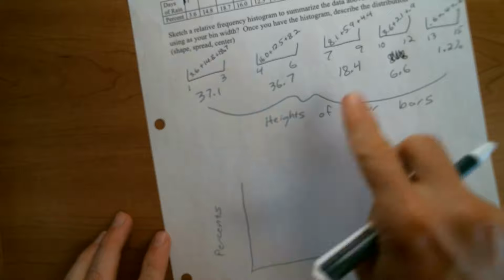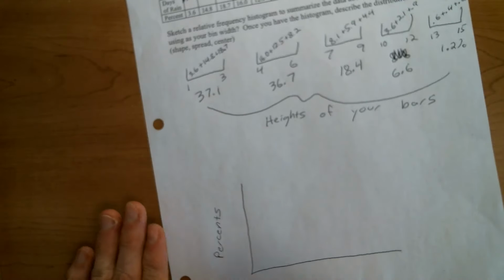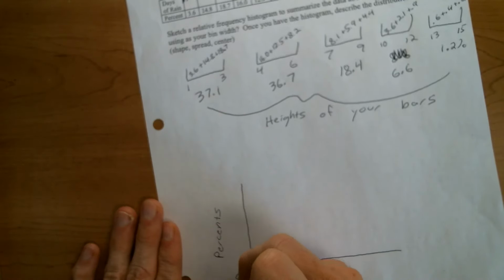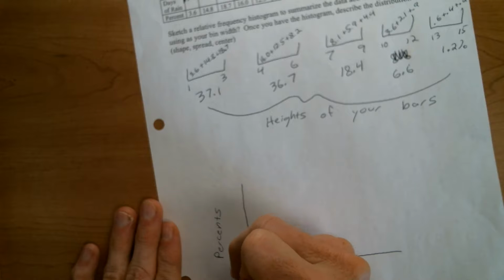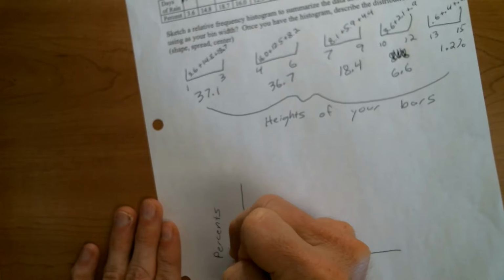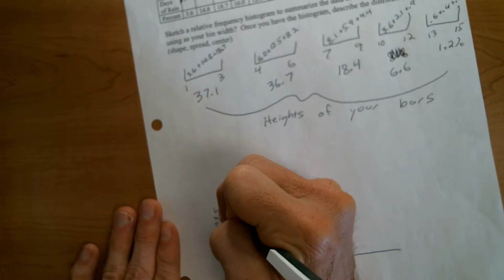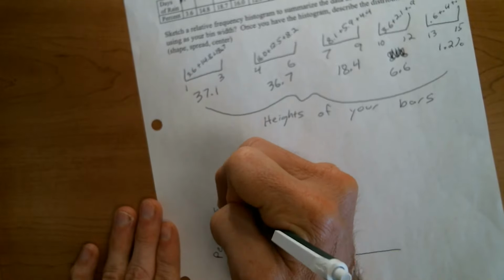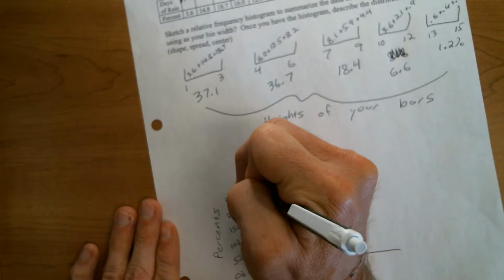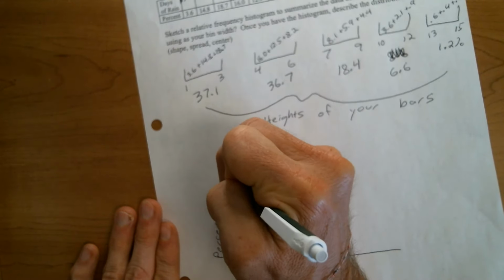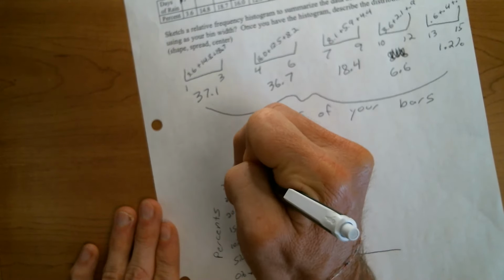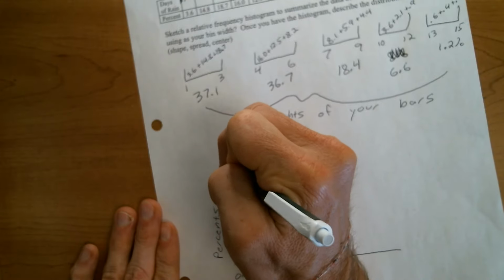And I know that I need to go up to about 37%. So I'm going to start here at 0%, and I'll go up by 5. So there's 5%, 10%, 15%, 20%, 25%. There's 30%. There's 35%.